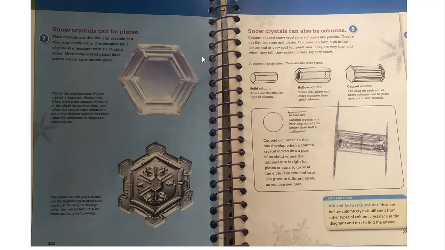Okay, so look here at the first photograph. This one has just 6 straight sides, so the arms did not grow. And the one below it, the arms are beginning to grow. Do you see them? But something happened and it stopped growing. It says this is the simplest kind of plate crystal, a hexagon. Plates form when there's not enough moisture in the cloud for stars to form. So when there's not enough moisture in the cloud, this is the result.